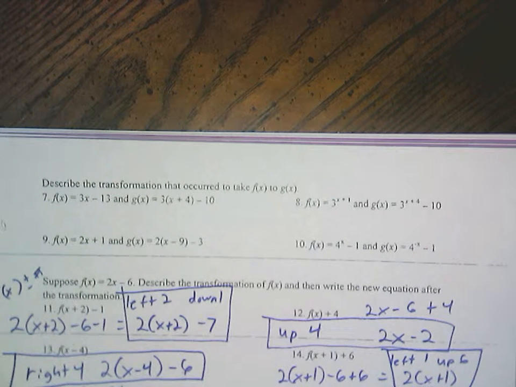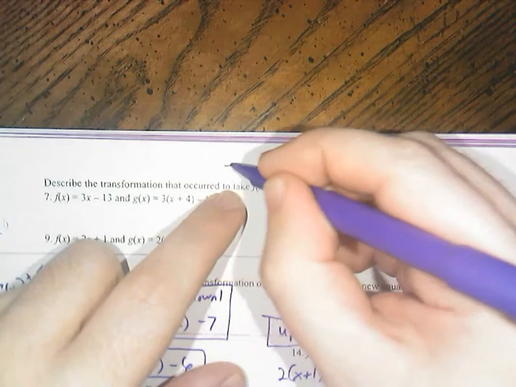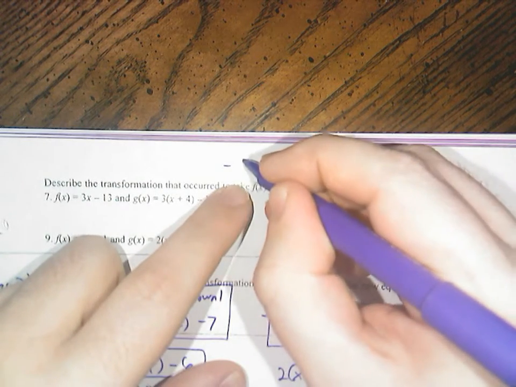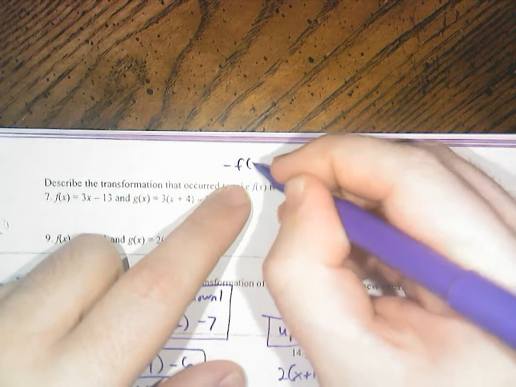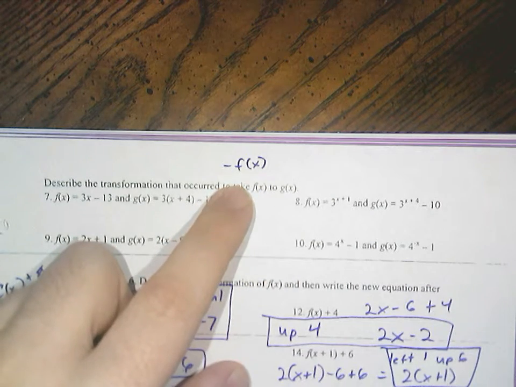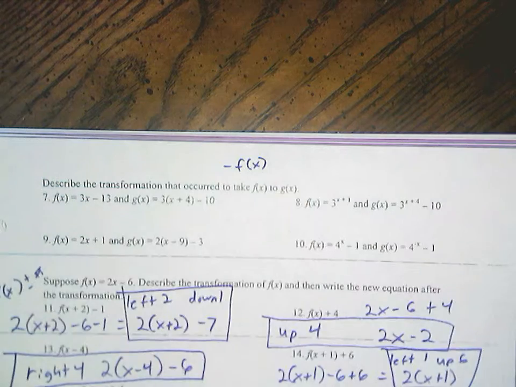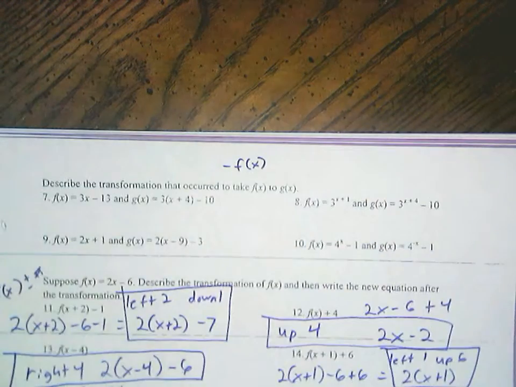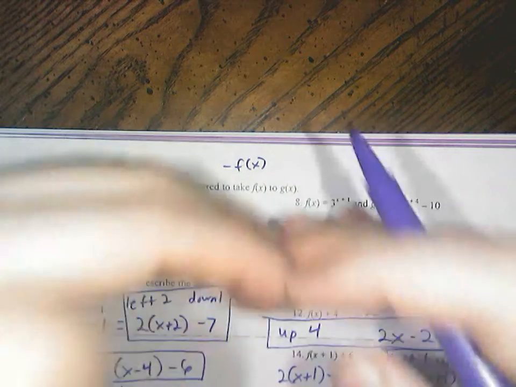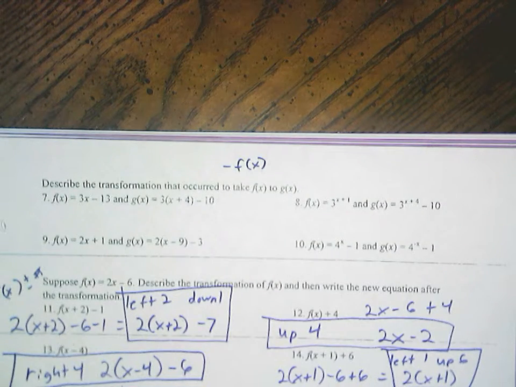Okay, so when we're talking about reflecting across the x and the y axis, basically, if we make our function negative, so if we did the function notation thing, if there's a negative f of x, this is going to be a transformation across the x-axis. So vertical trans or reflection, sorry. It's going to be a vertical reflection. It's going to reflect across the x-axis. So it would flip it upside down, basically.